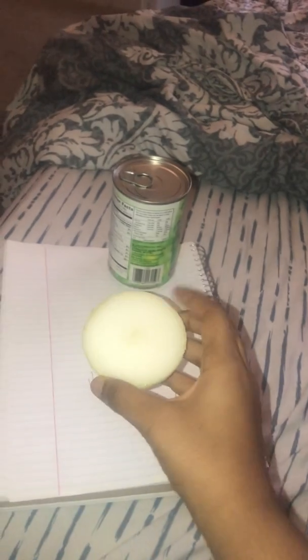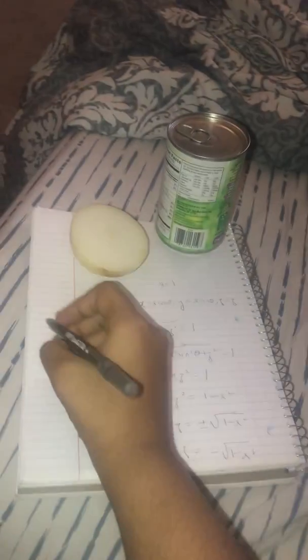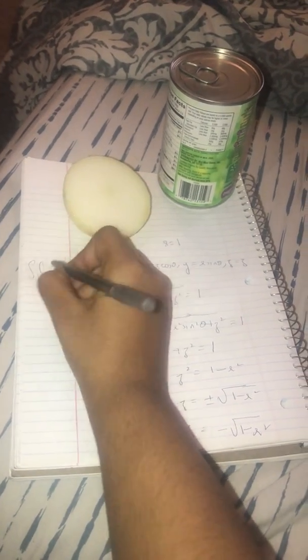I would choose the negative square root, not the positive one, because the hemisphere is below the xy plane, and this cylinder actually starts on the xy plane. So we'll take z is negative square root 1 minus r square. Okay, we have everything. Now we can start the problem, the triple integral.